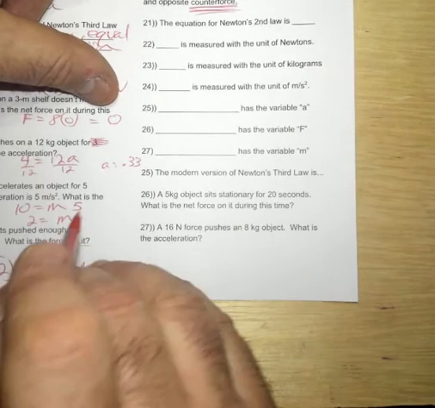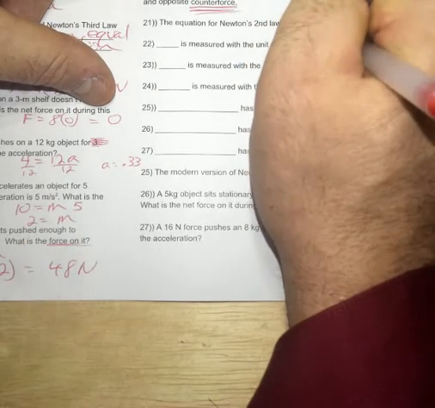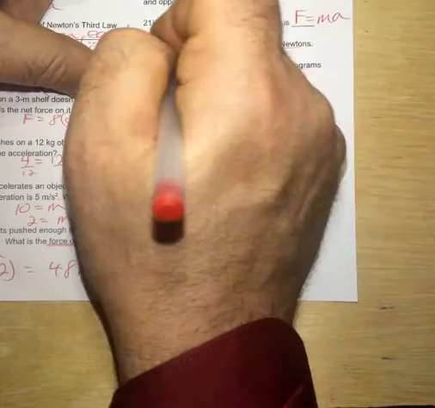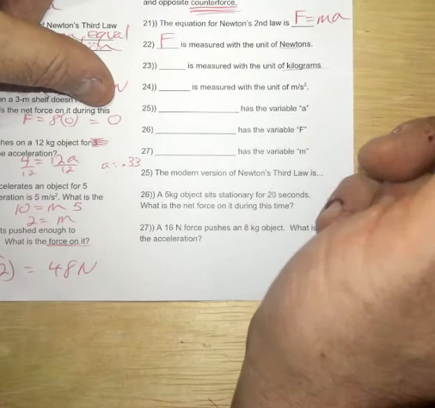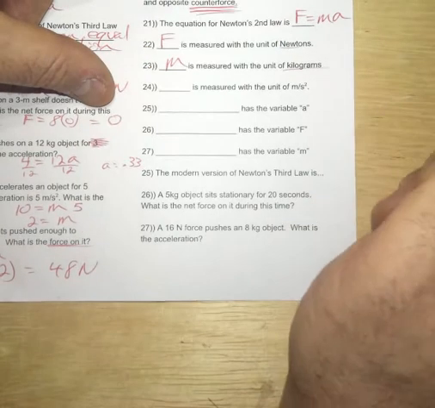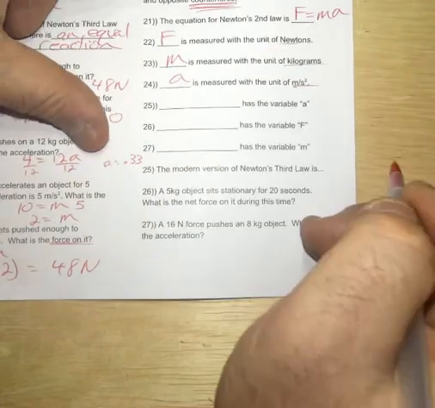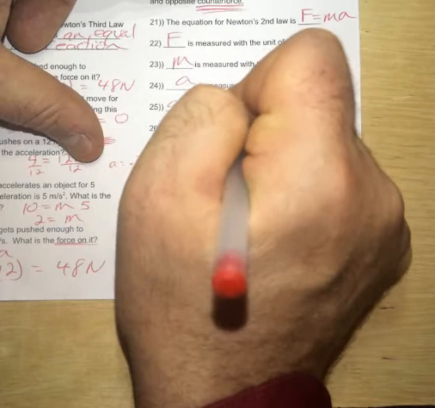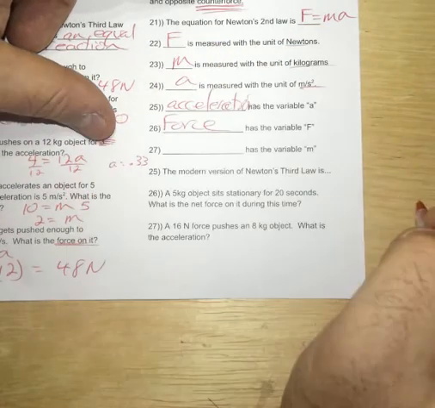Number 21, the equation for Newton's second law is F equals ma. The thing that's measured in newtons is the force. The thing that's measured in kilograms is the mass. The thing that's measured in meters per second squared is the a, acceleration. Acceleration has the variable a. Force has the variable f.